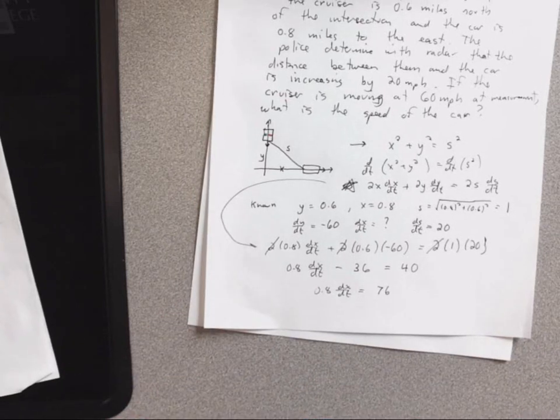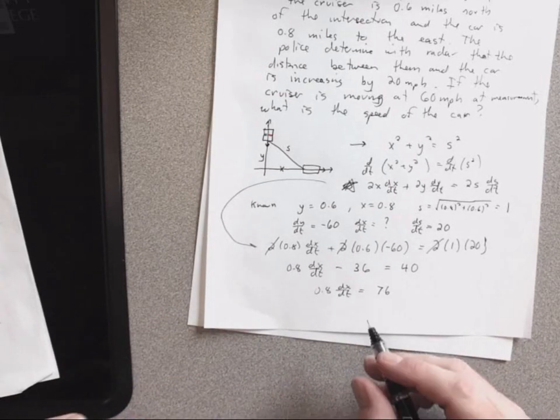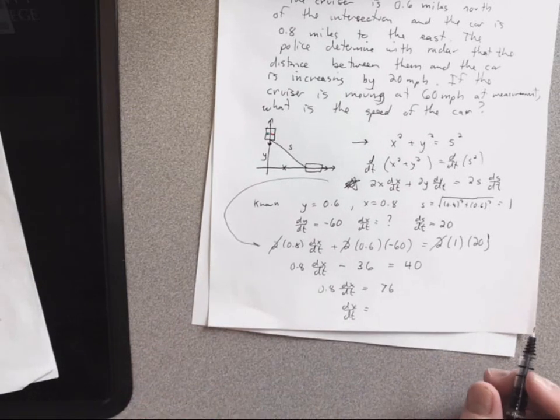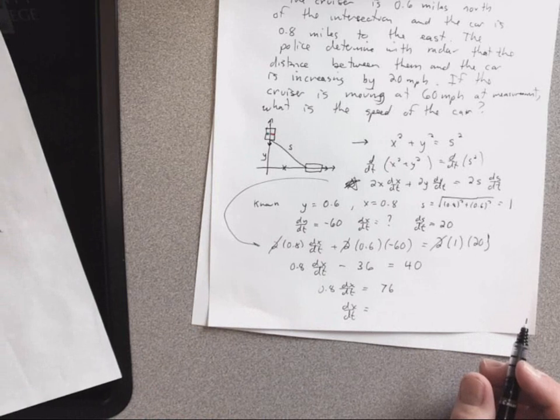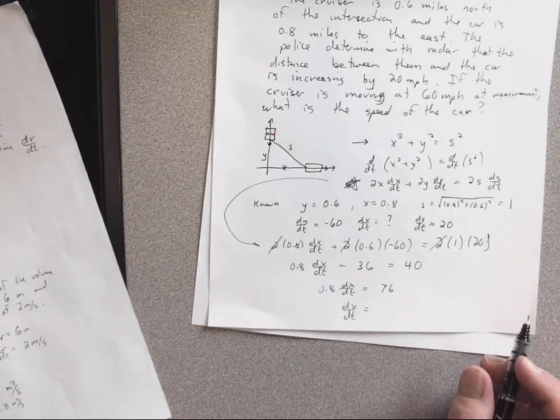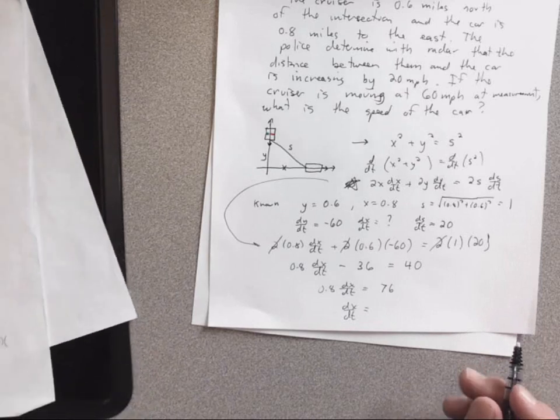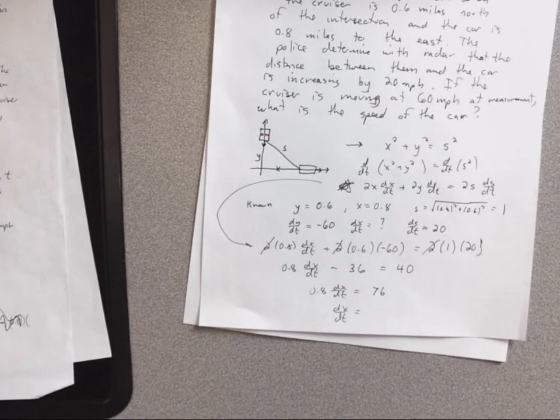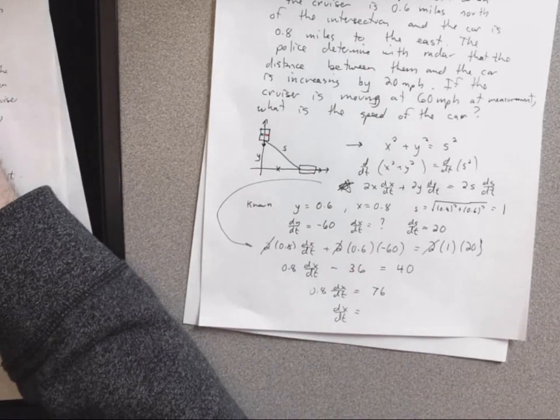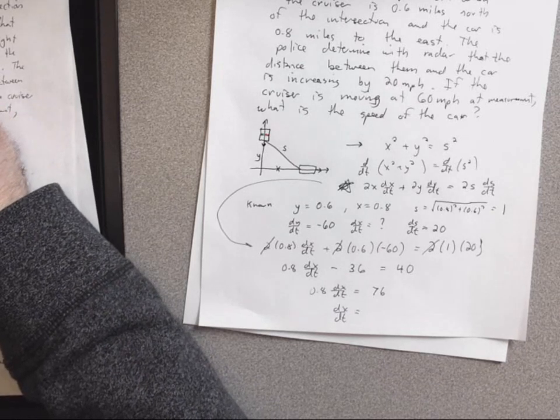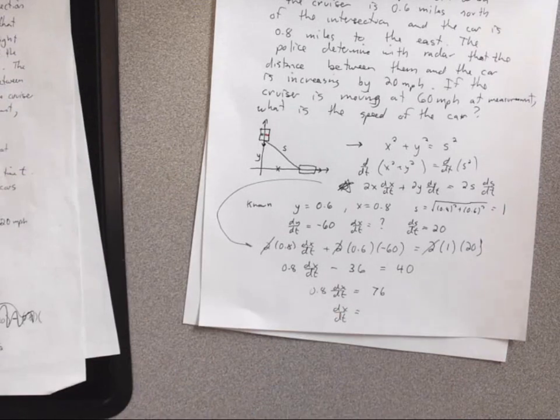76 divided by 0.8 is going to get bigger. It's 95. So dx dt. Wow, are they doing 95? I'm messing up. Make sure I didn't mess any of this up.